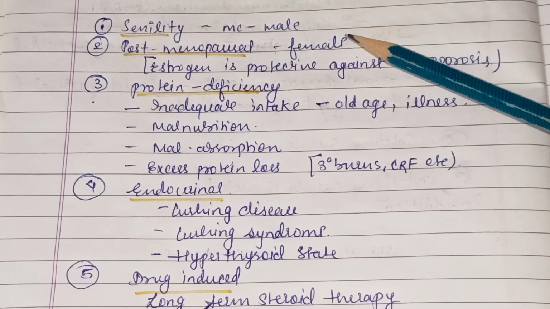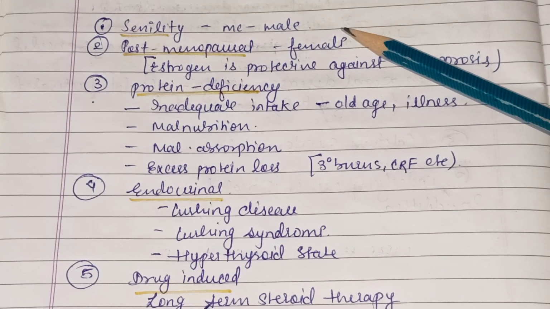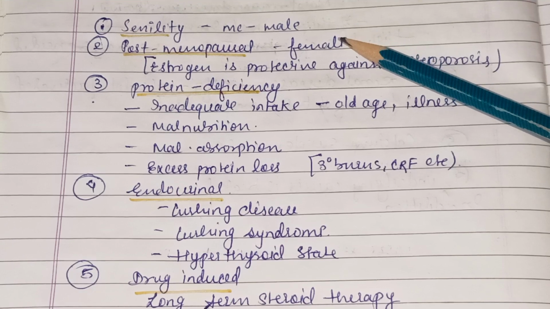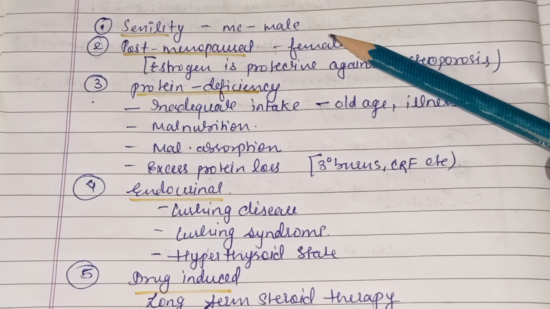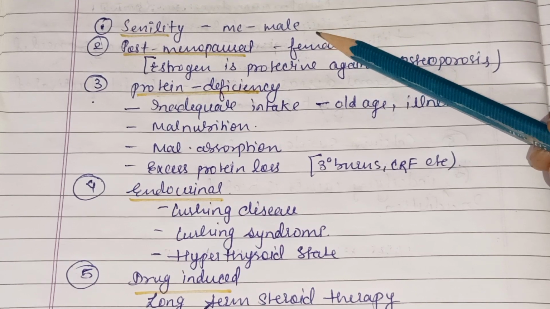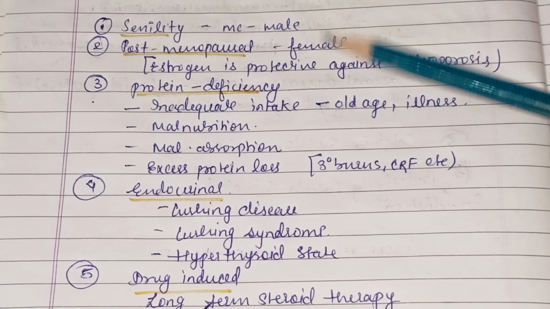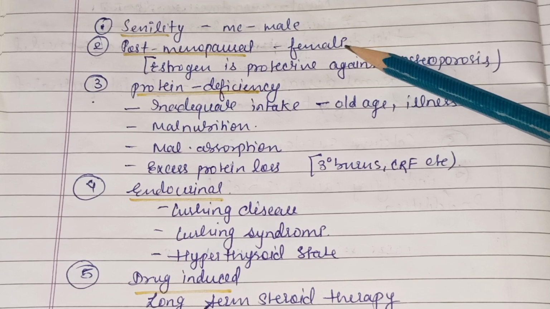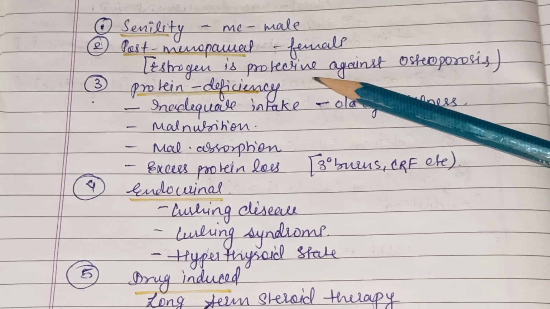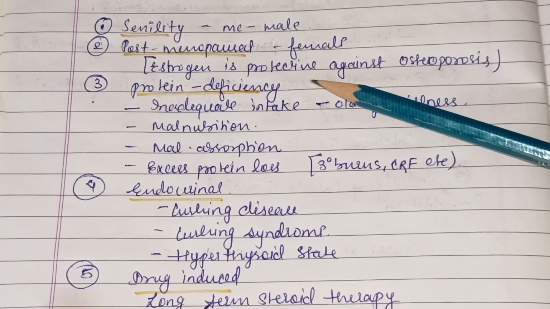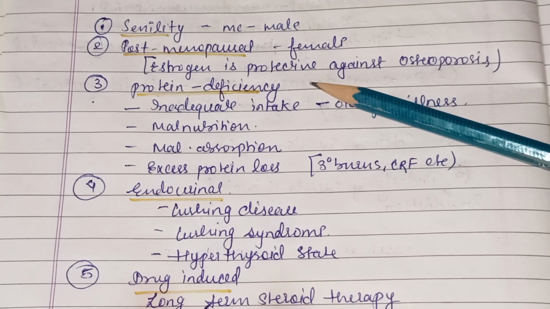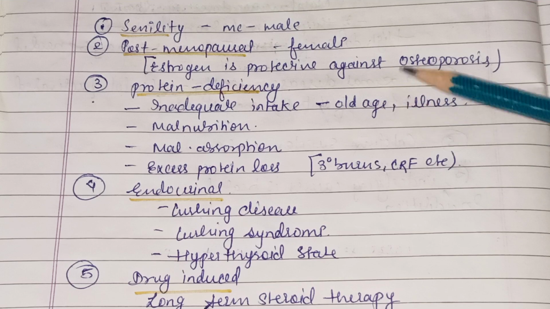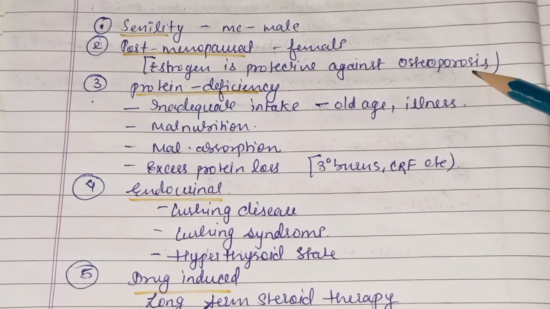In senility, you can see it's an age related disorder, an age related condition in which the male is most commonly affected. Postmenopausal, in which the female is affected, because the estrogen hormone is present until the menopause. After menopause, estrogen deficiency occurs, so estrogen is protective against osteoporosis.